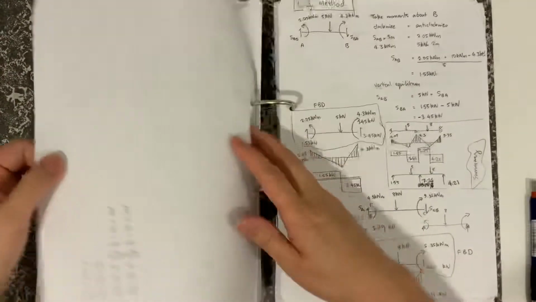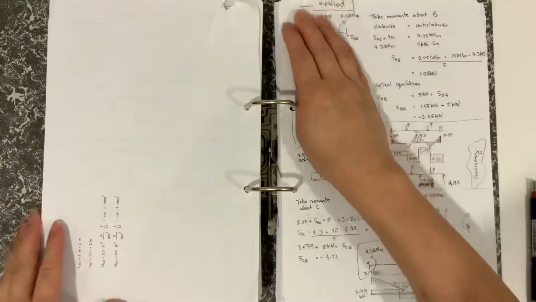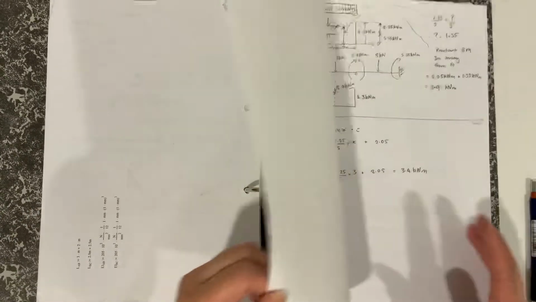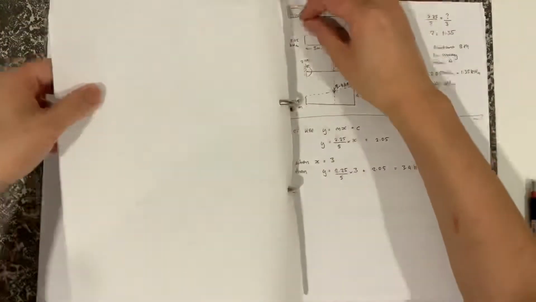But as I said, there are solutions available in the Dropbox for these. Okay.